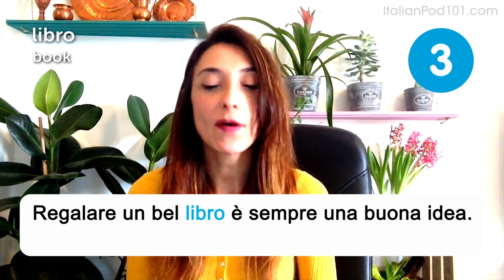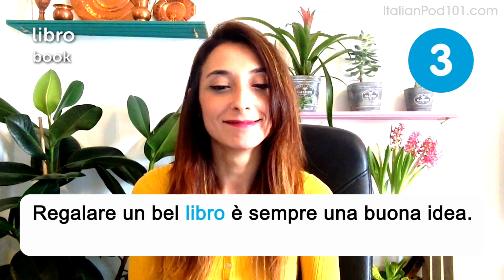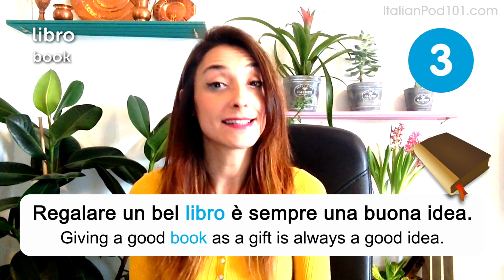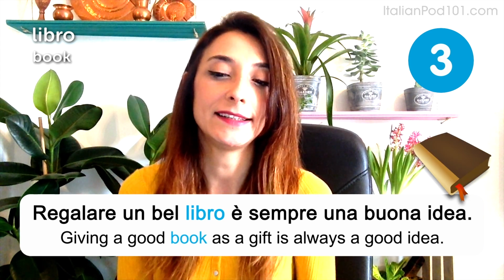Libro, book. Regalare un bel libro è sempre una buona idea. Giving a good book as a gift is always a great idea, which is very true. I mean, you can find books for pretty much everything. So even if the person is maybe not an usual reader, you might find something that is useful. So definitely a book is a nice, good idea as a gift.